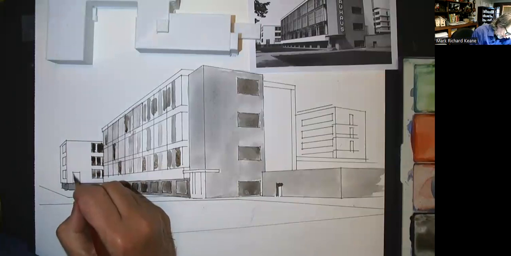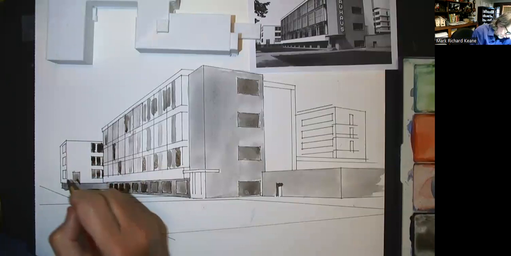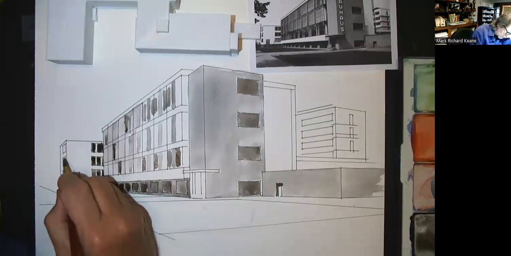We have an opening panel over here. And a little glimpse of some fenestration going down parallel to this side, in the distance.